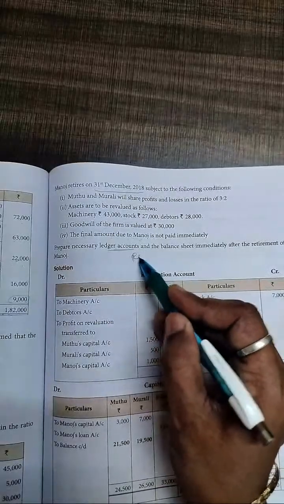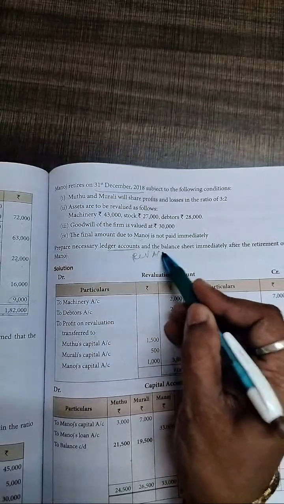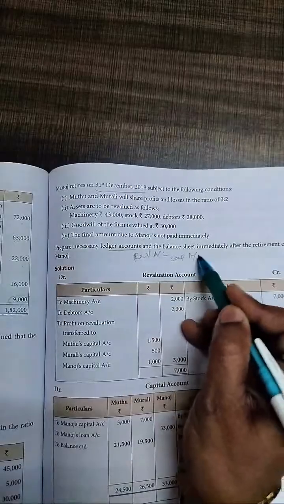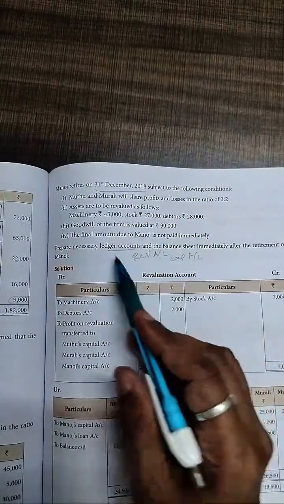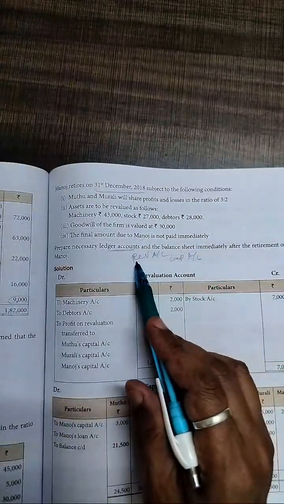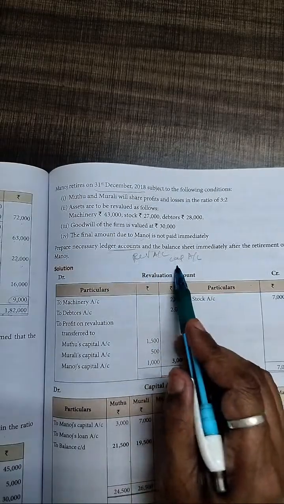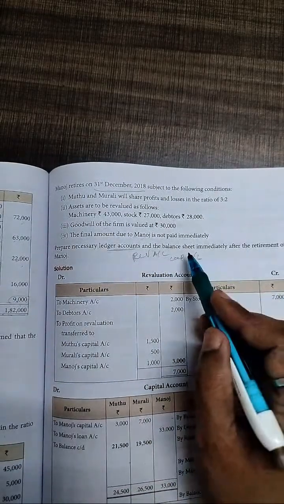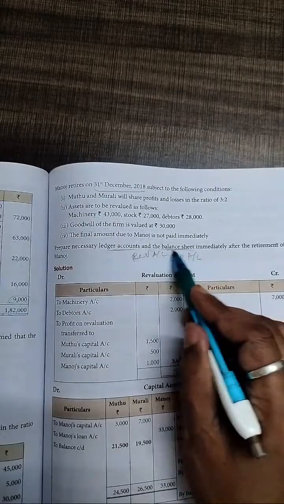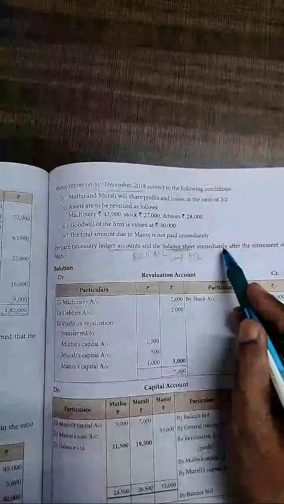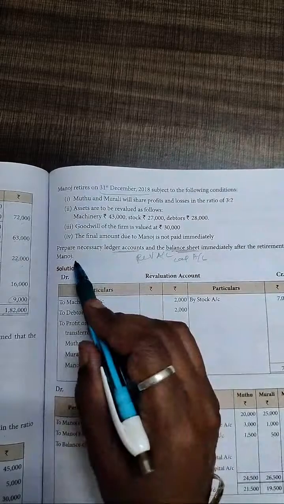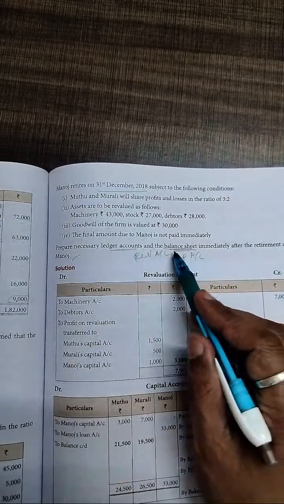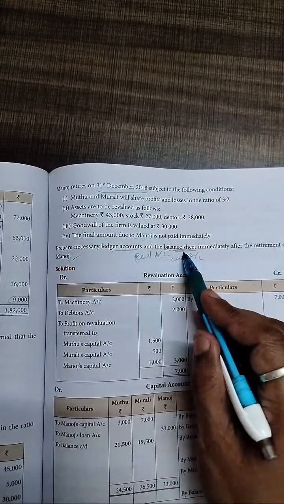That means revaluation account and capital account are called the necessary ledger accounts. Then after preparing the revaluation account and capital account, we have to prepare the balance sheet. We prepare the balance sheet after the retirement of the partner Manoj, for the new accounting period. Got it? Okay.